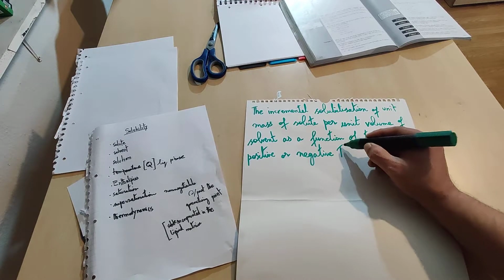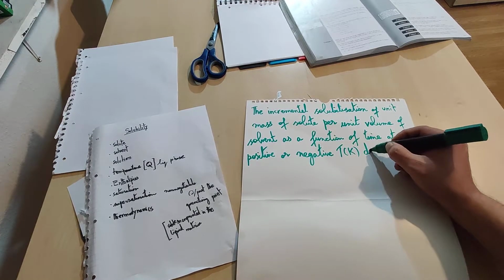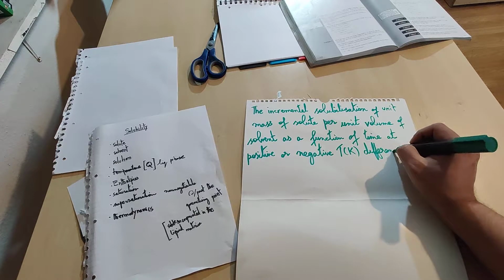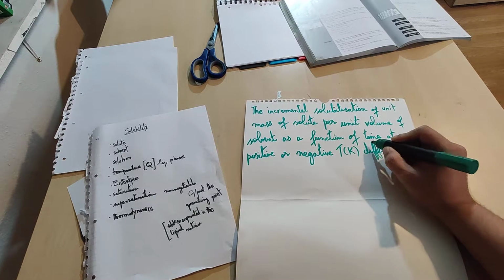Negative temperature differential. Very technical, very posh words, but this is how you'd write in the exam.